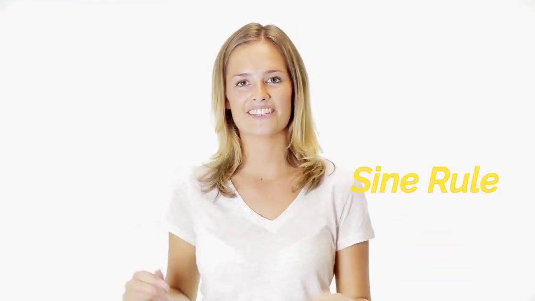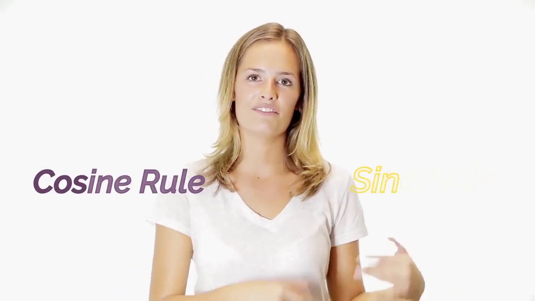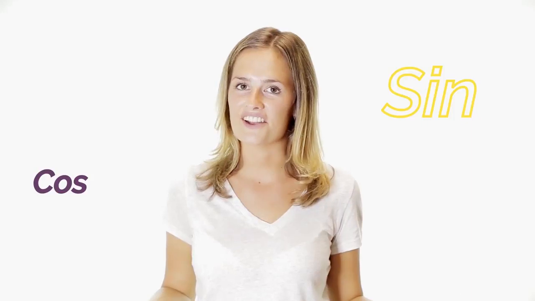We use SOHCAHTOA and Pythagoras to find missing sides and missing angles in right angle triangles. But triangles don't always have a right angle, so we need a plan B. For any triangle, we have two special formulae, the sine rule and the cosine rule. You've probably already guessed, the sine rule involves sine and the cosine rule involves cos.